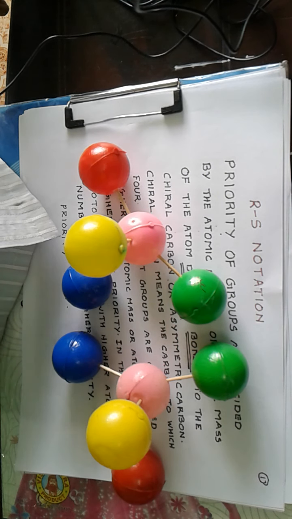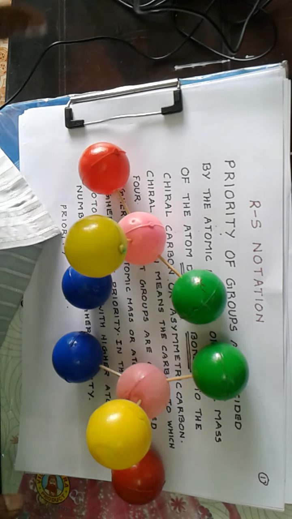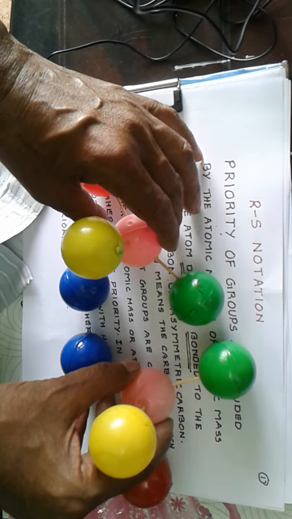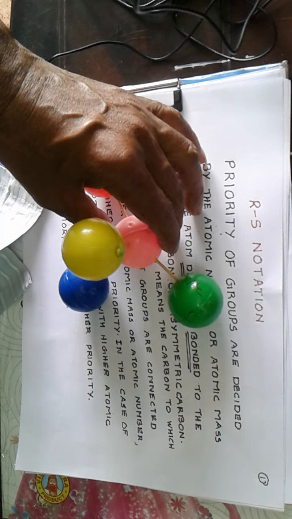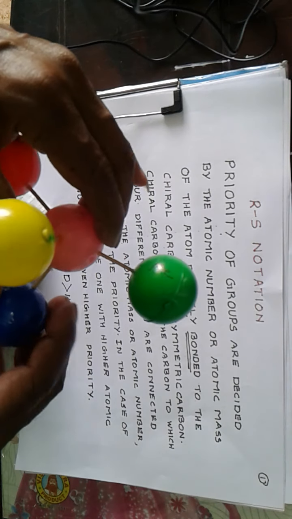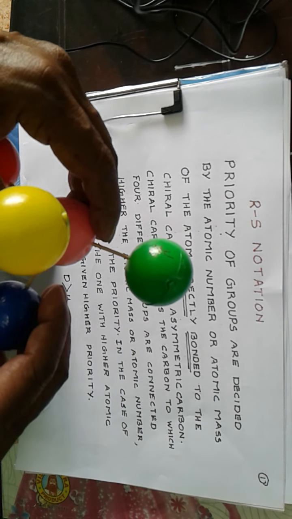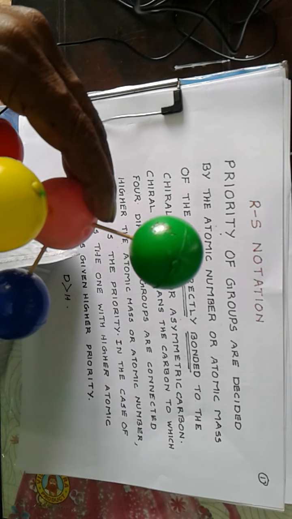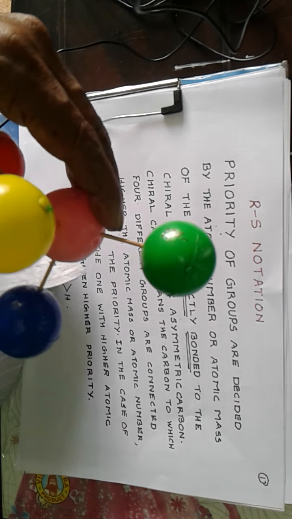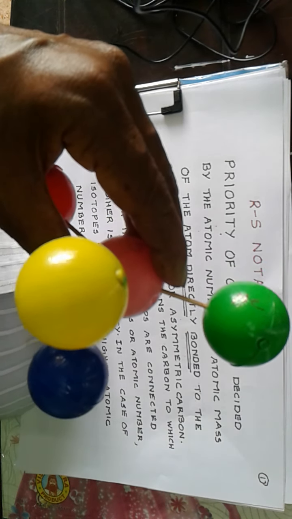We will see later how to find the configuration. Now this is the original molecule. I am going to make two interchanges, a second interchange here. So a total of two interchanges.